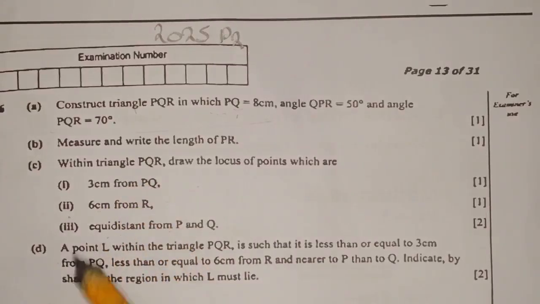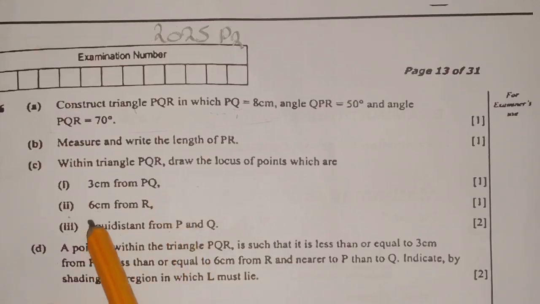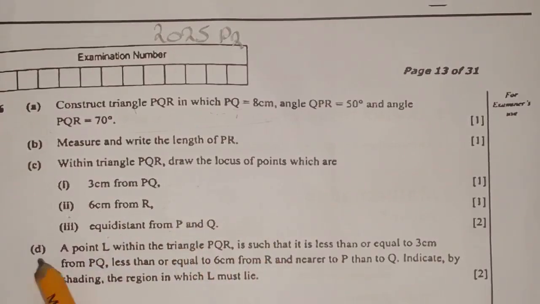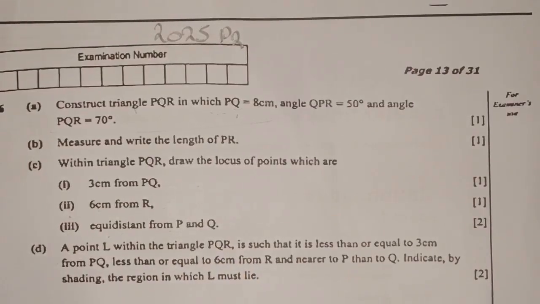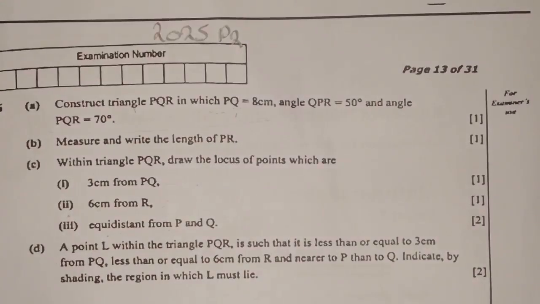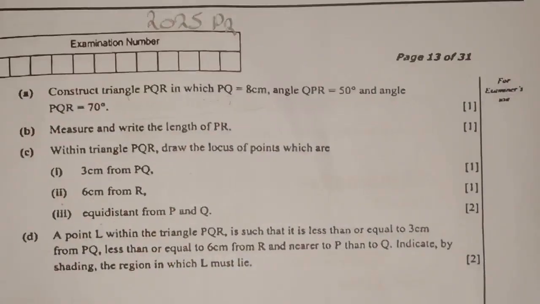Within the triangle PQR, draw the locus of points which are 3 cm from PQ, 6 cm from R, equidistant from P and Q. And the last question reads a point R within the triangle. This last question needs to be dealt with after we've constructed the triangle. So for us to answer this, we need to construct the triangle.